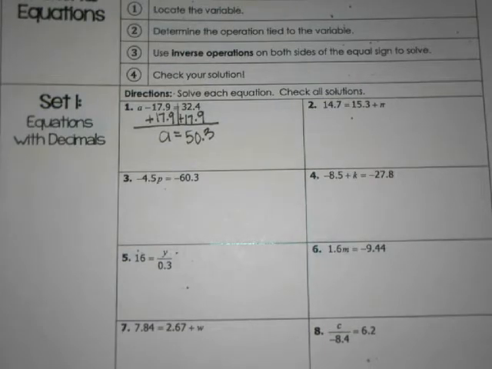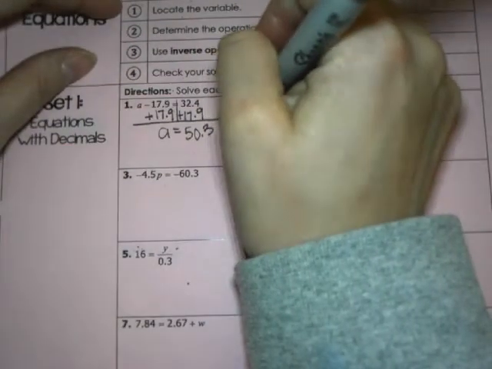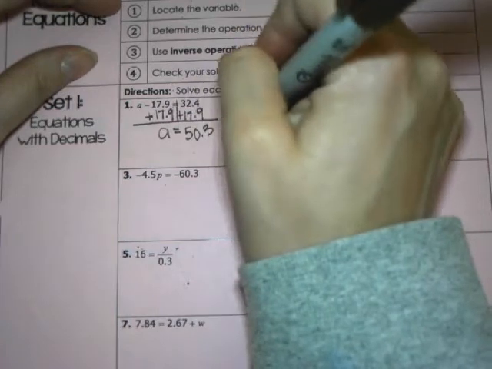Always check your math, especially with decimals and especially with fractions. I know it'll take more time, and I know that annoys people. But if you check it, you can almost guarantee yourself that you're not going to miss the problem. How do I check this problem? What do I do to make sure I got it right? Perfect.